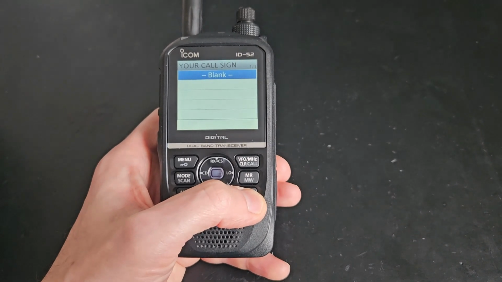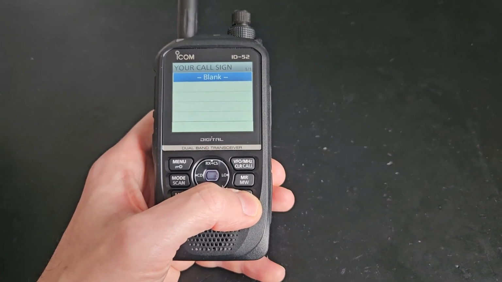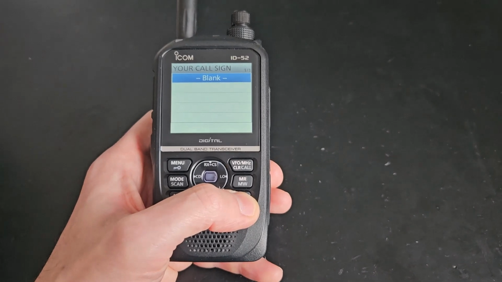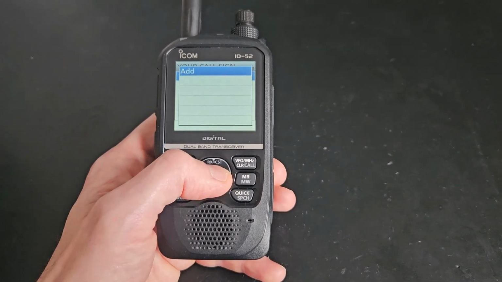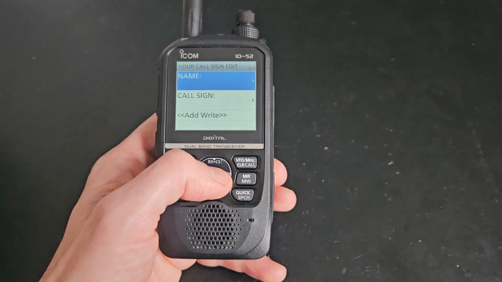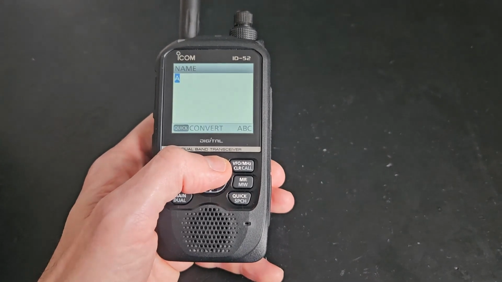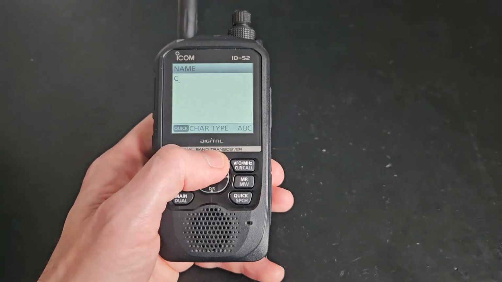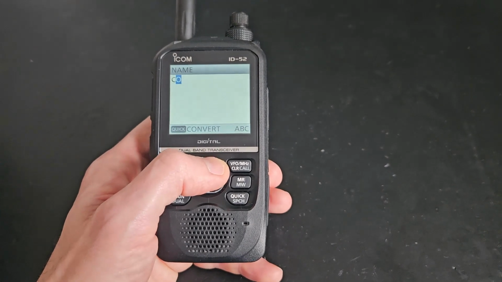The initial one that we will need is the CQ that you may have seen. So we're going to add, select name, and I tend to enter this in here.